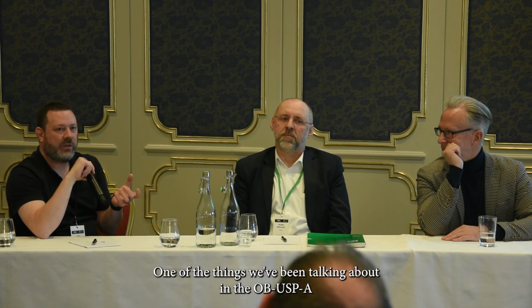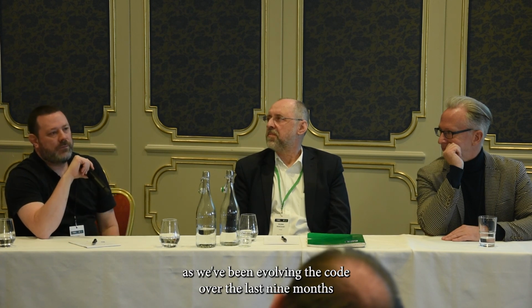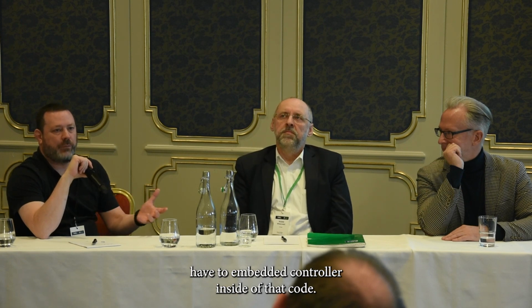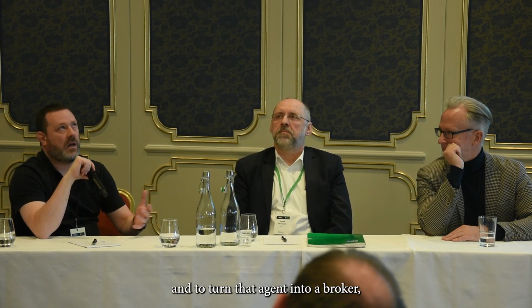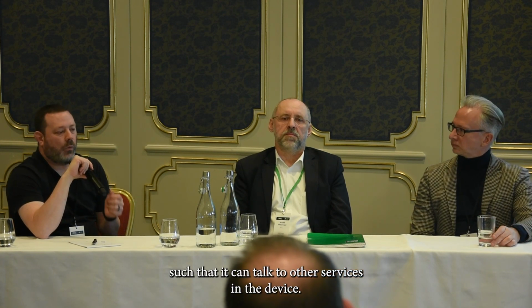One of the things we've been talking about in the OB-USP project is that, as we've been evolving the code over the last nine months or so to implement the USP services architecture, one of the concepts is that we now have to embed a controller inside that code to turn the agent into a broker, so it can talk to other services in the device.